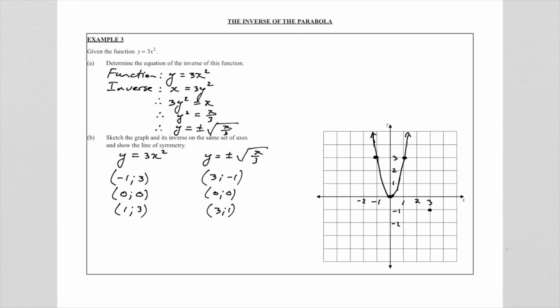So the first point is right there at x equal to 3 and y equal to -1. Then 0, 0, and then at 3 and +1. And now we're going to draw that graph. As you can see now, this is the inverse of this parabola.